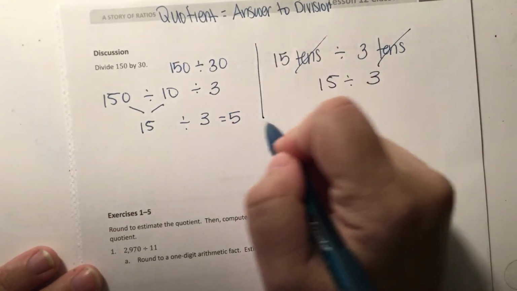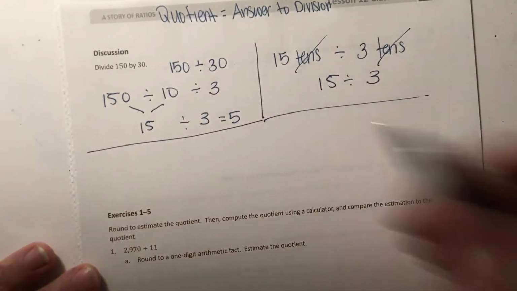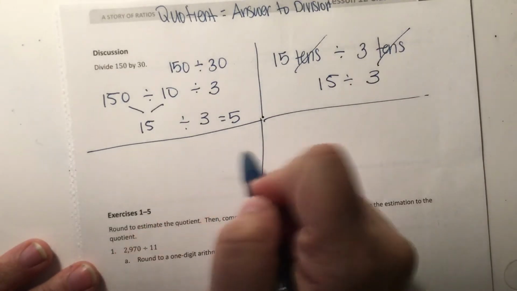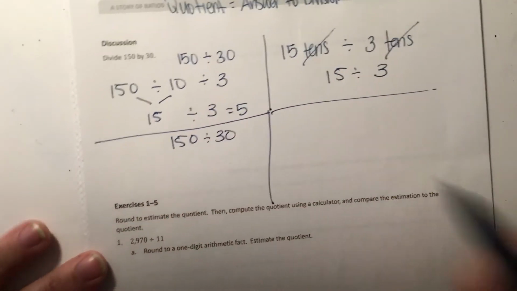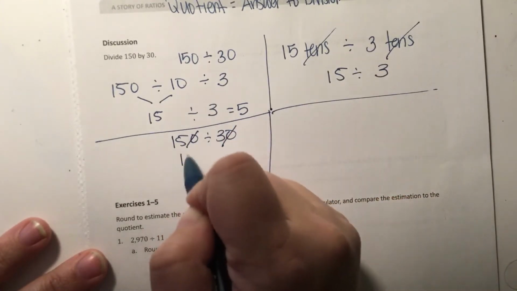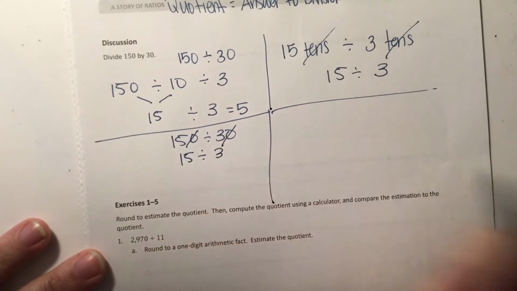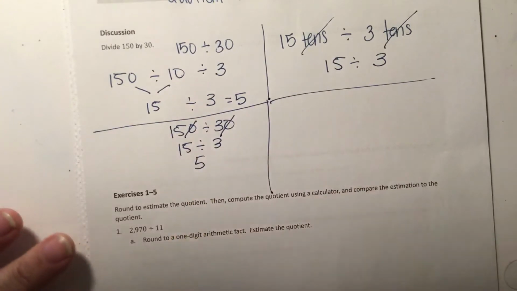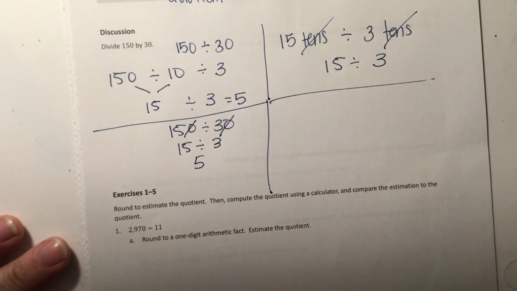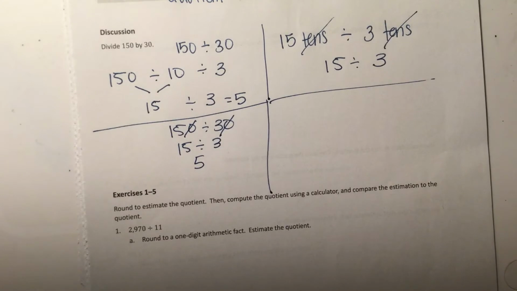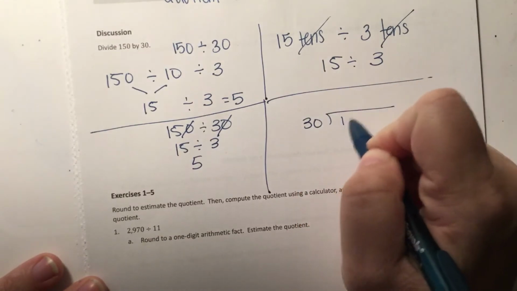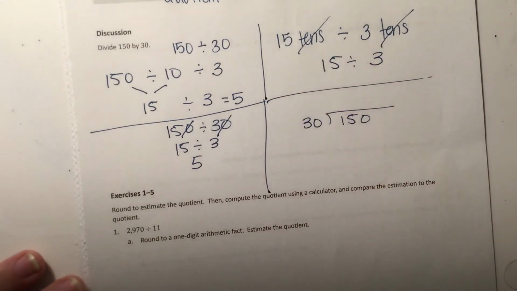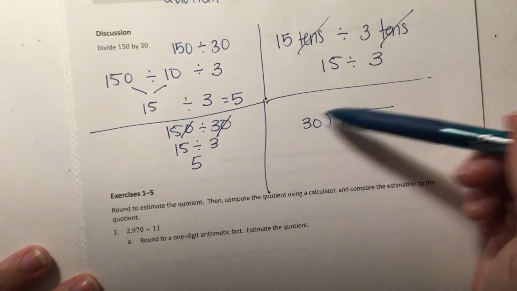okay? I'm going to draw some lines here so we can see a little bit of division here. The other way to look at this is 150 divided by 30. Okay, we cross out our zeros. 3, and then we have 5. Okay. And then our last one, guys, we can always just do the standard algorithm, right? We all know this.